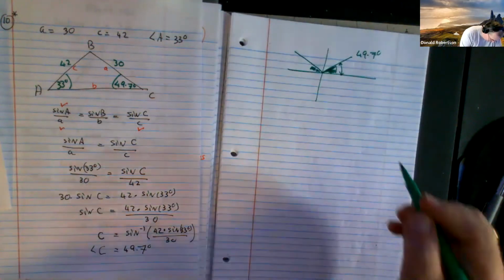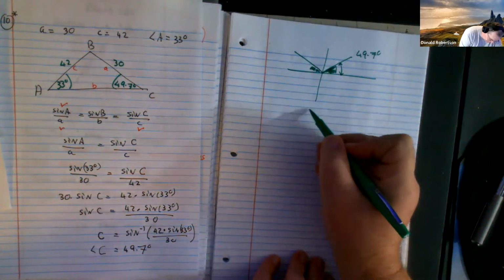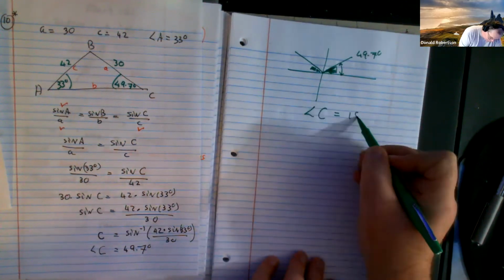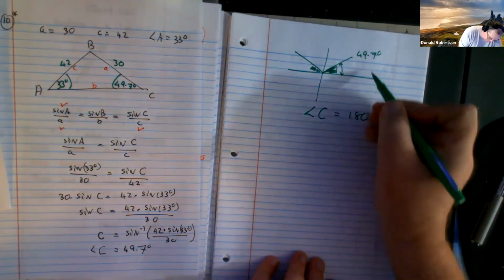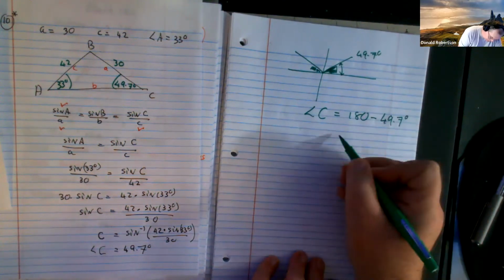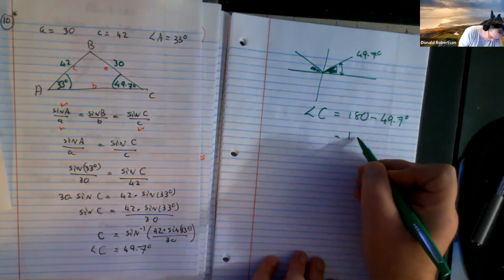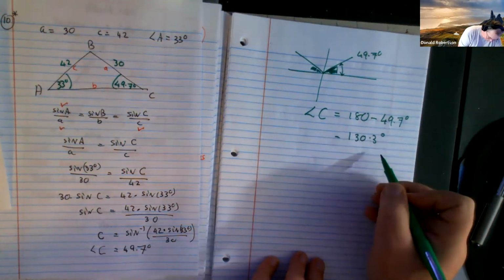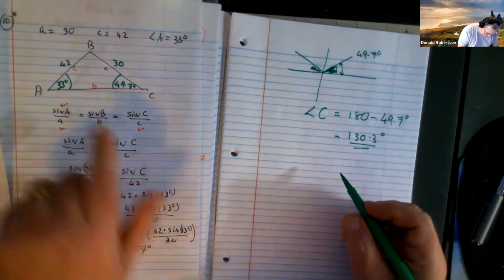That means there is a second possibility for angle C. It's always 180 take away the one that you've found. If you do a quick subtraction, that's 130.3 degrees.